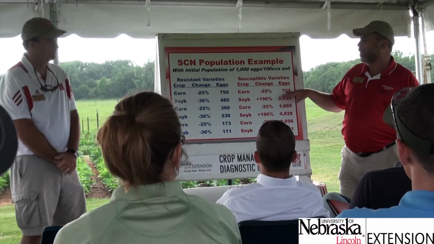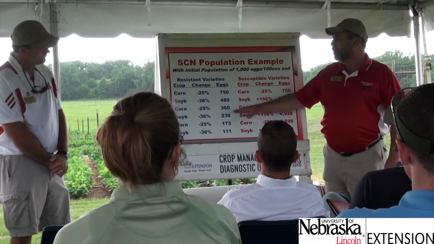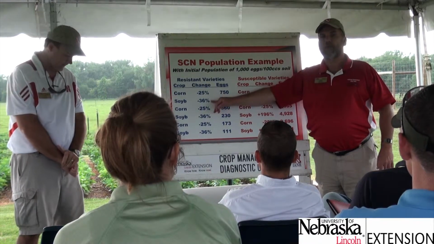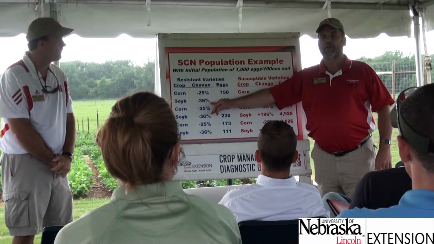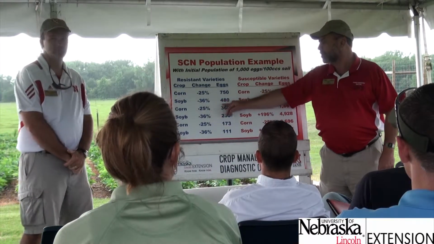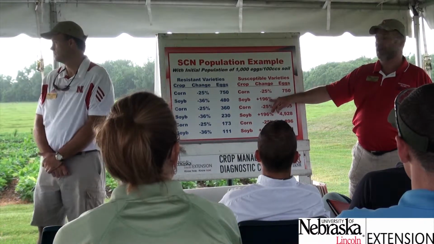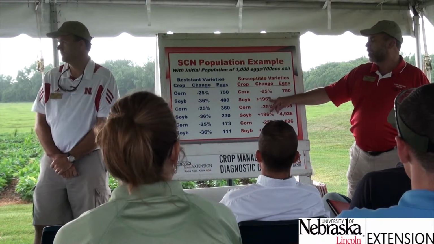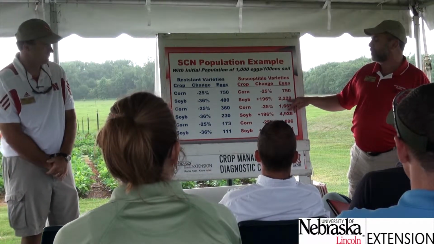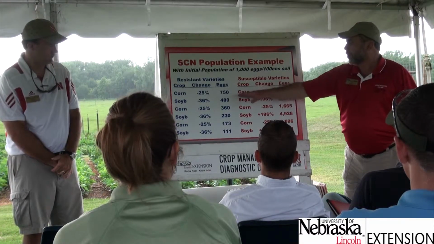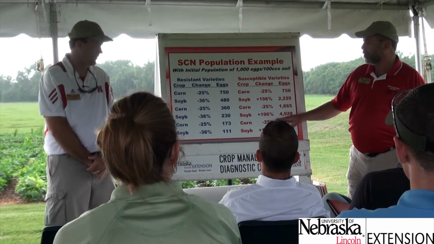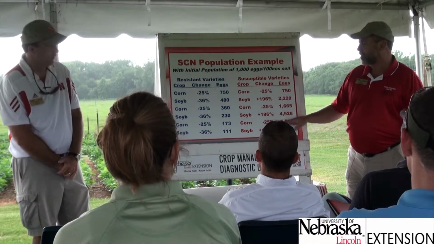It's uniform throughout. From our data that we showed when we planted resistant varieties over a number of years, we've seen about a 36% reduction in the year that soybeans were grown and we planted resistant varieties. Conversely, we had almost a 200% increase, almost 3 times as much, where we planted susceptible varieties.